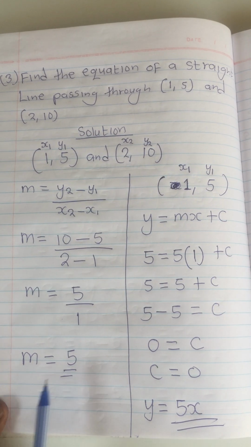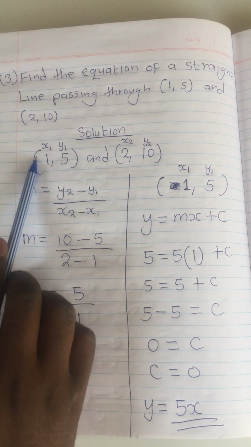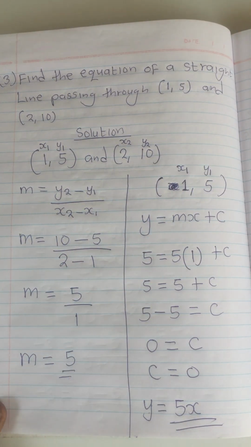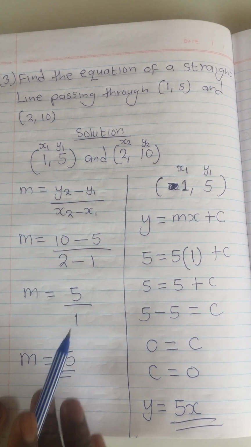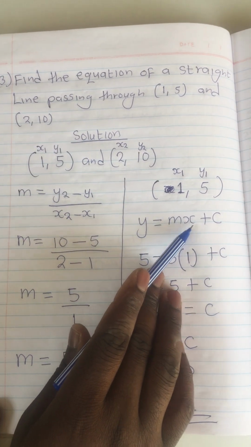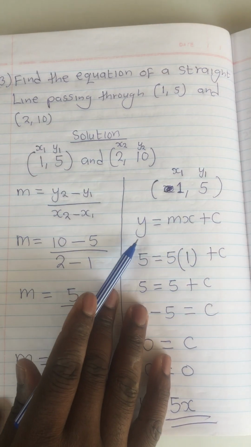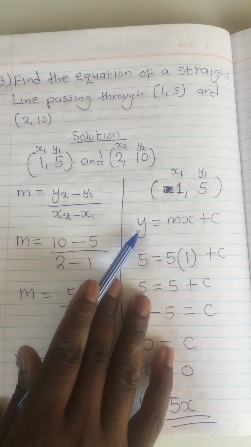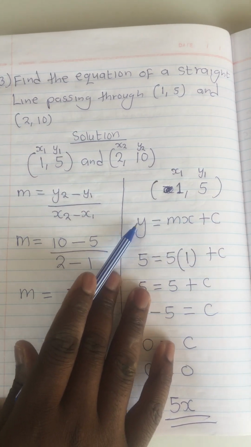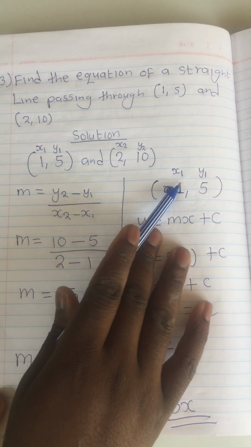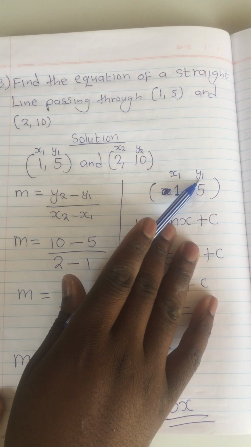So now I have got the gradient. Now what has remained is to find the equation. So I'll use the first coordinates, which are this one, x1 and y1. You write it there. And the formula for equation of a straight line is this one. Y is equal to mx plus c. So what is y1? It's 5. Here they can't say y1; if it's y1, they'll just write y. That's why I've picked this one, which says x1, y1.